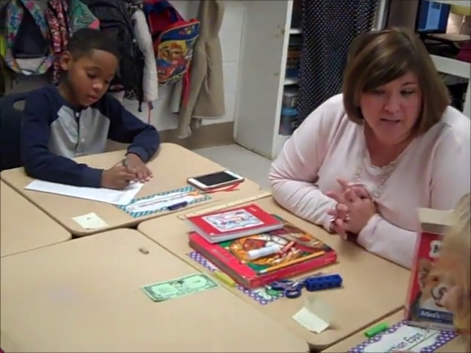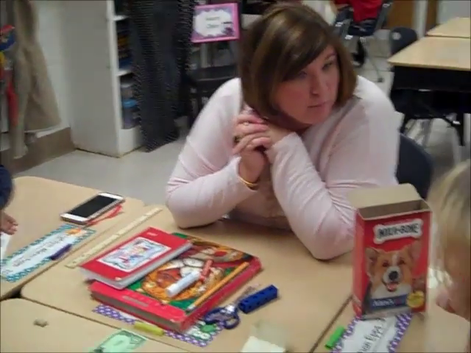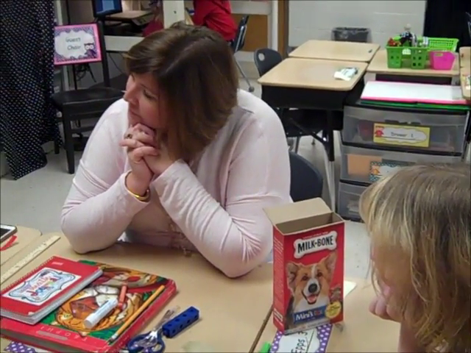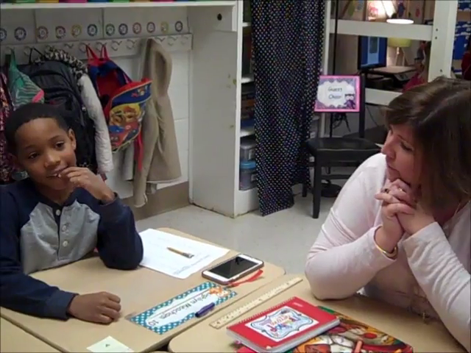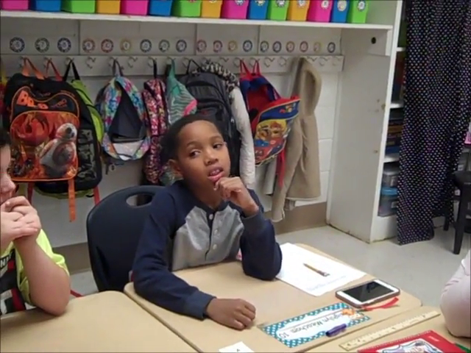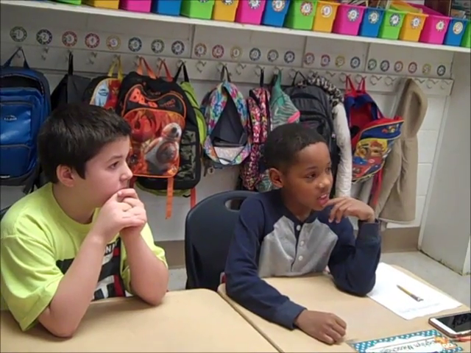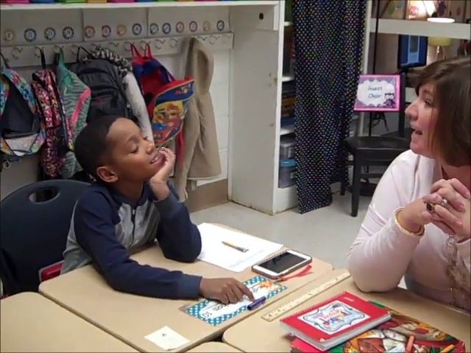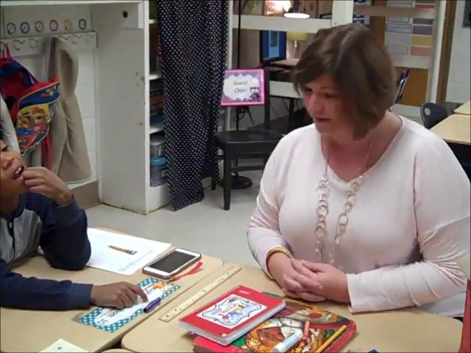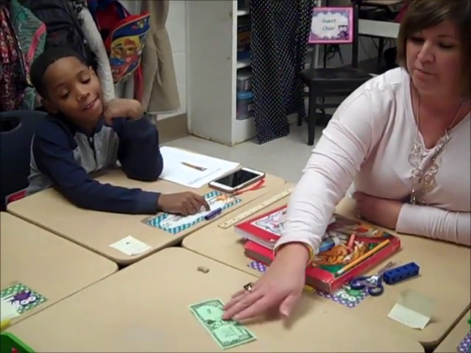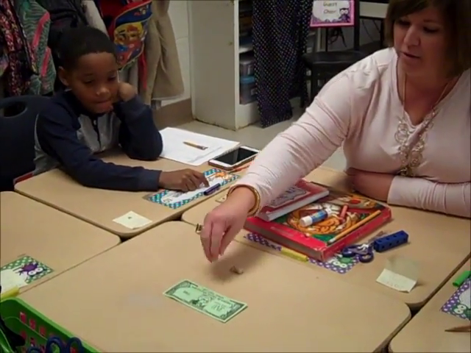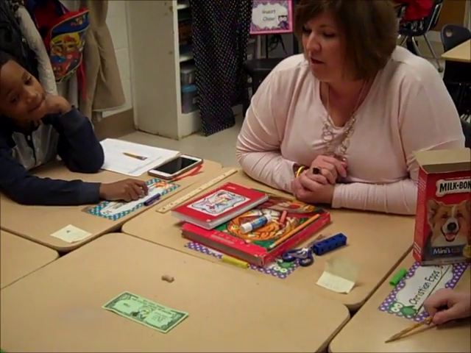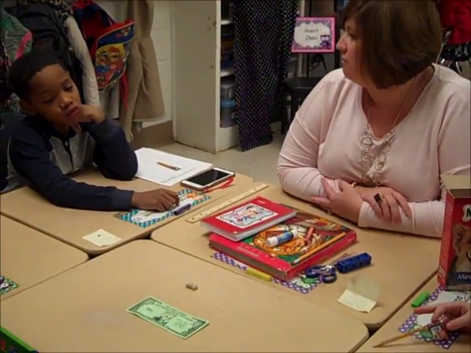Now, the next part is estimation. What does that mean? Do you remember what estimation means? Think back to science. When I say, give me an estimate, I'm asking you to give me a guess, a reasonable guess. So, let's look at this dollar bill, and let's look at our non-standard doggy bone here.